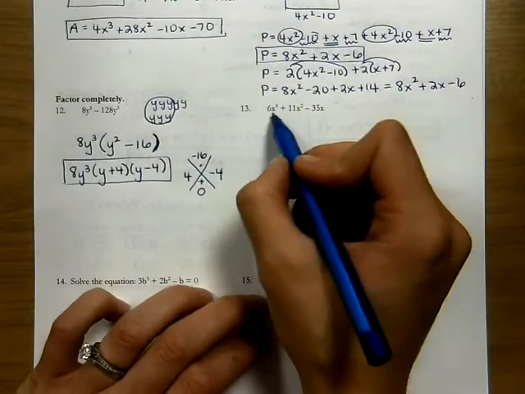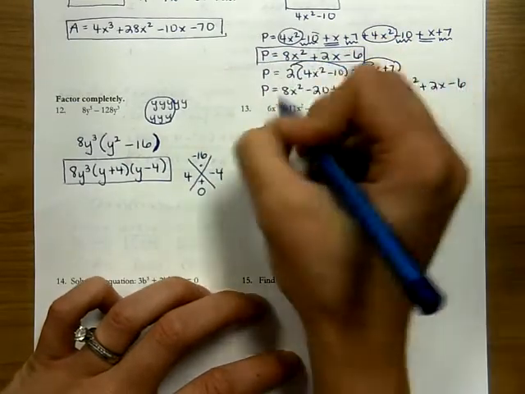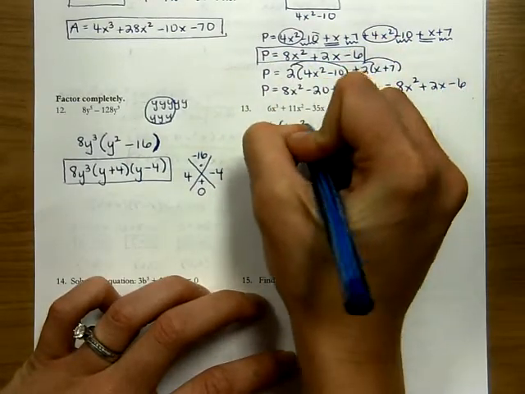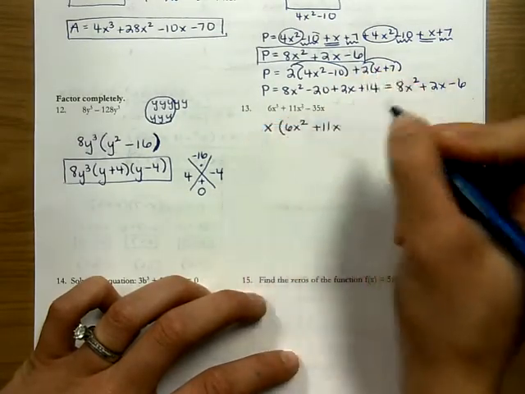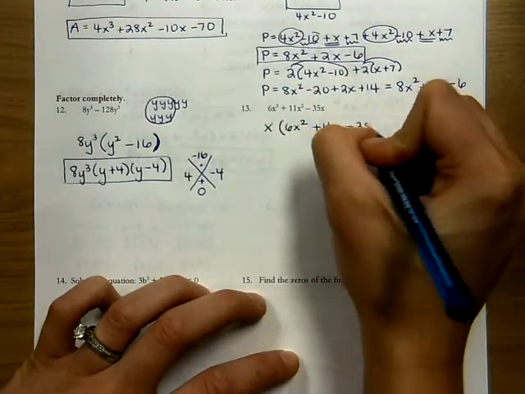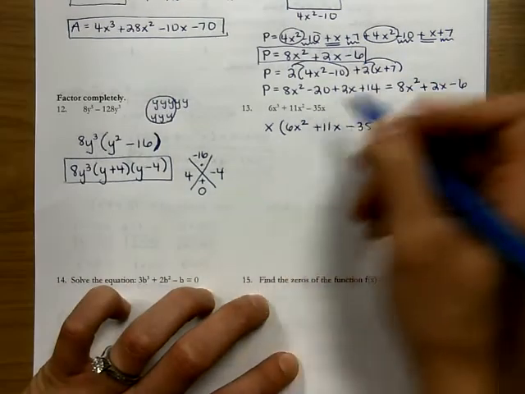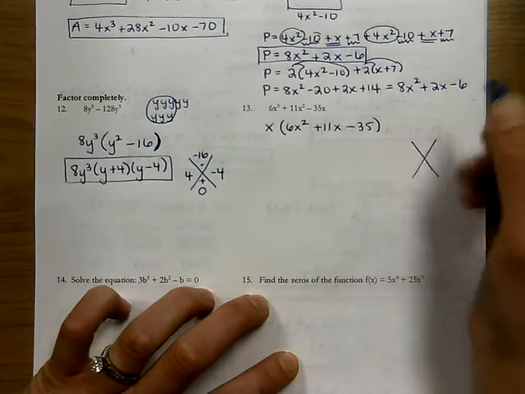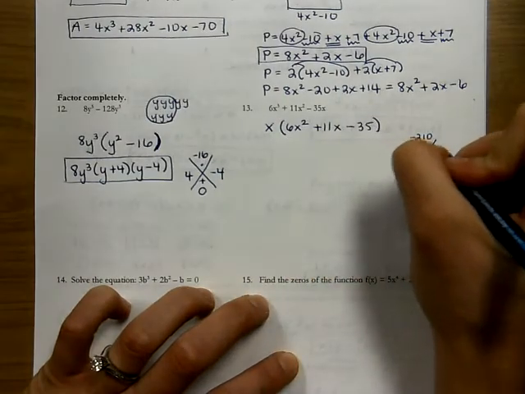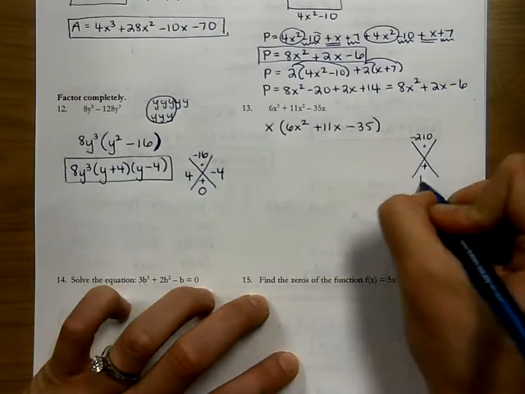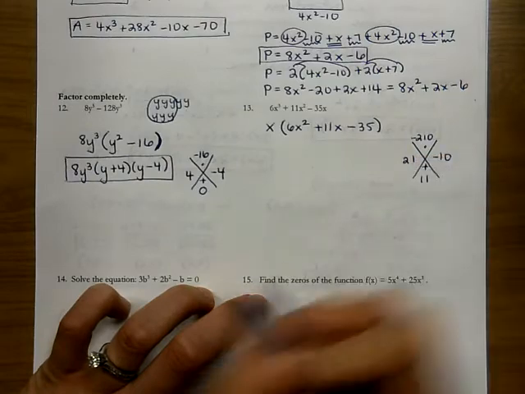All right, looking at the next one. The GCF here, well, the only thing that they have in common is an x. So I have x and then parentheses. X times 6x squared will give me the 6x to the 3rd. X times a positive 11x will give me 11x squared. And x times a negative 35 will give me the negative 35x. And now, because this is quadratic, I continue to factor if I can. I need two things that multiply to be a times c, or negative 210, and add to be b, or 11. And I recognize that would be 21 and a negative 10.